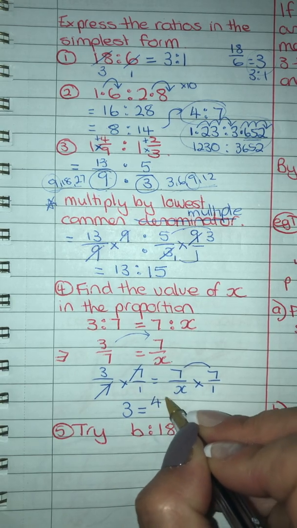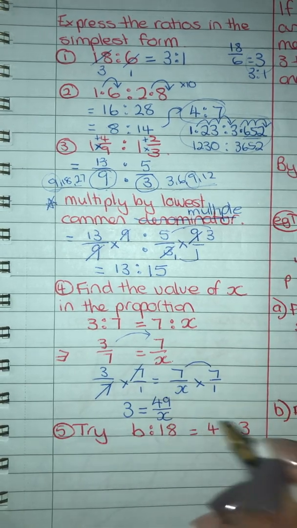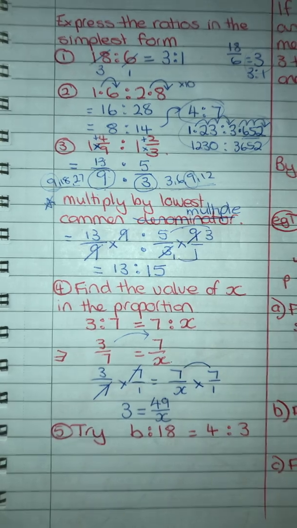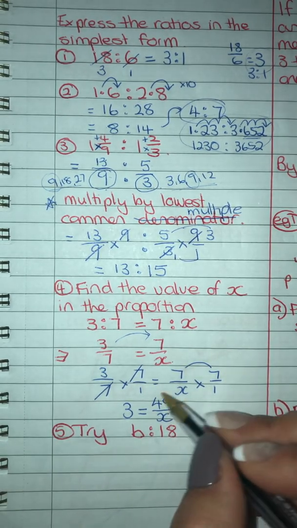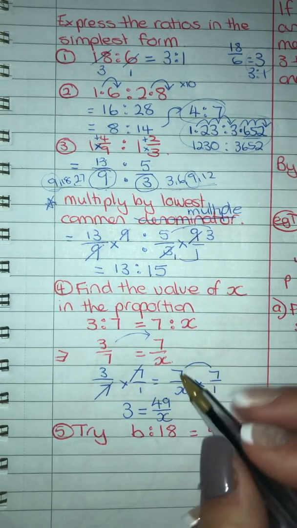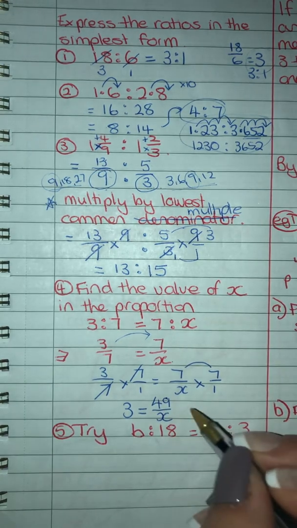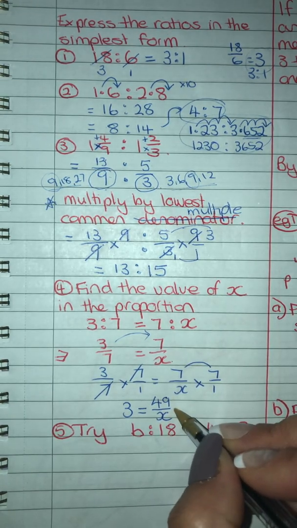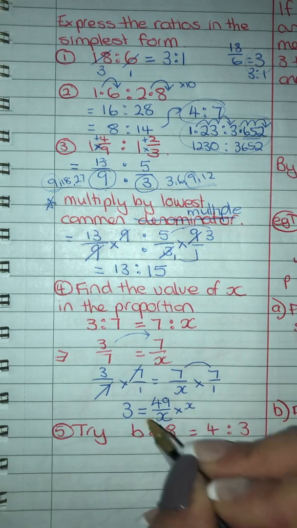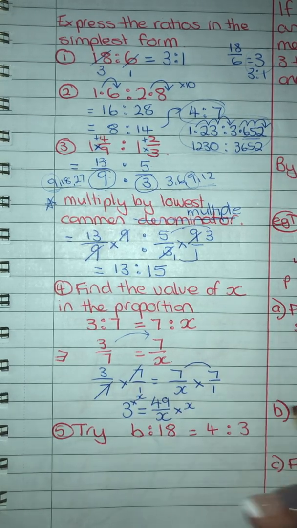So we're going to have 49 on top and an x on the bottom. As you can see, we're going back to some algebra now. Now, we don't like this. This is ugly. So the same thing: how do you get rid of divided by x? You're going to times by x. And of course, you've got to do the same thing to both sides.